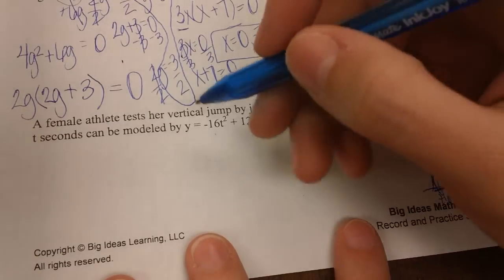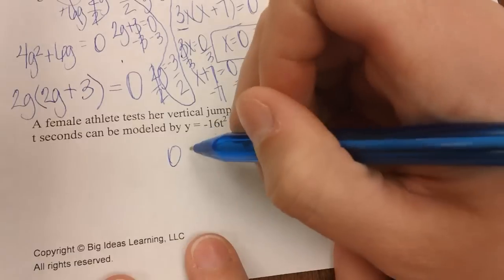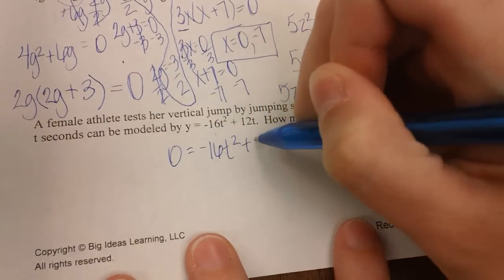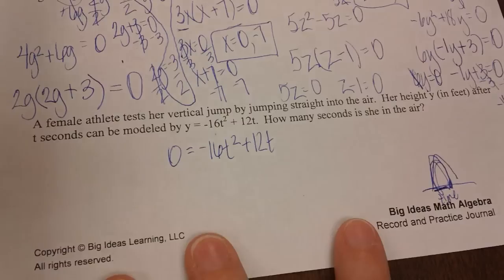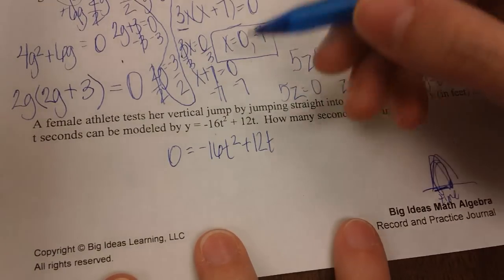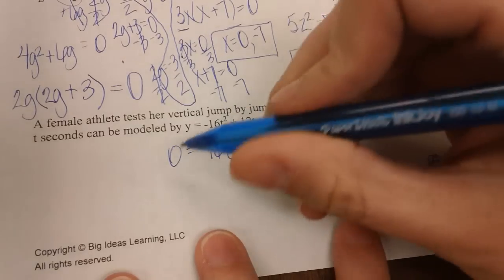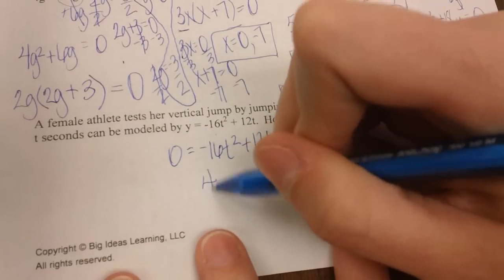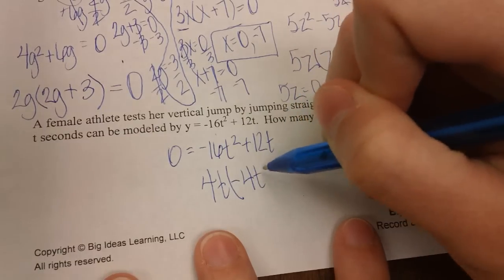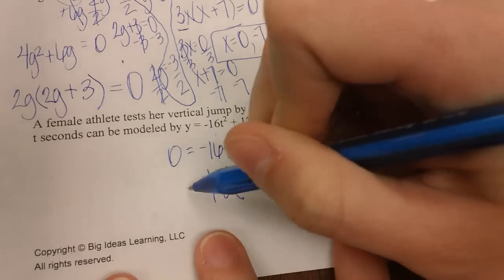So if I fill in 0 for y, because that's when she's on the ground, negative 16t squared plus 12t equals 0. And so I can factor 16 and 12. I would factor out 4t, and you get negative 4t plus 3 left over.